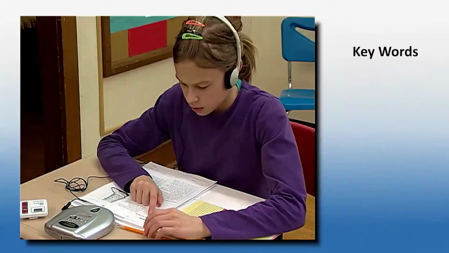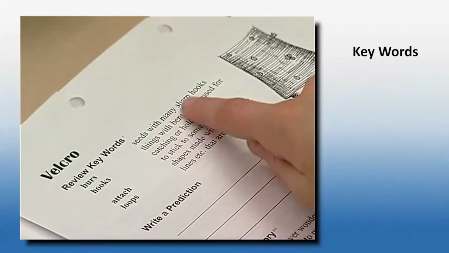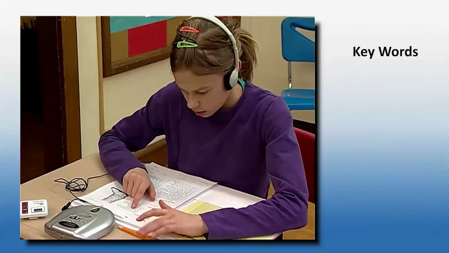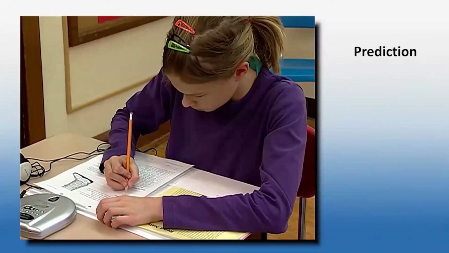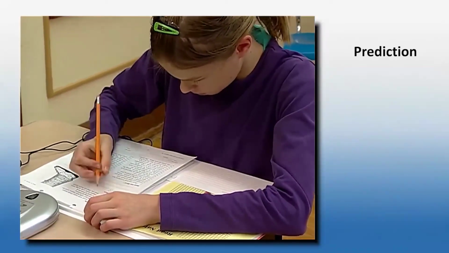After selecting a story, Javon listens to the key words and their definitions or reads along with the narrator. This step helps students learn several challenging words from the story. Based on the story title, picture, and key words, she predicts what the story will be about.